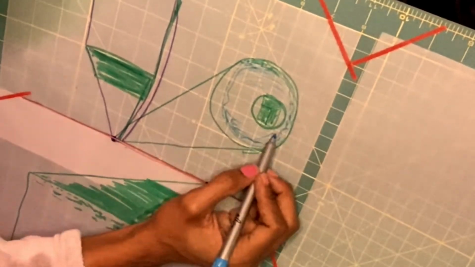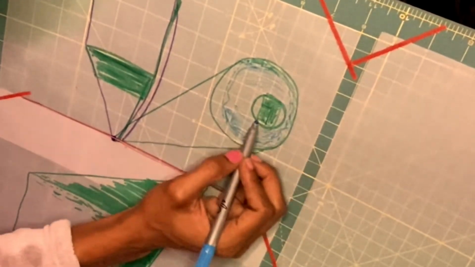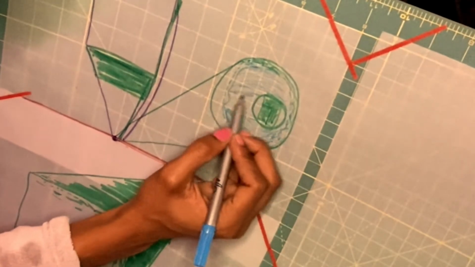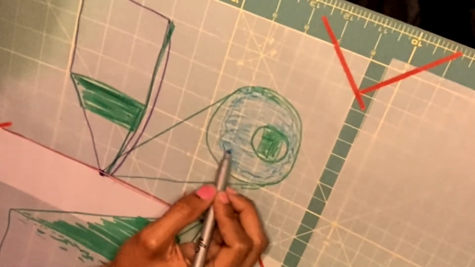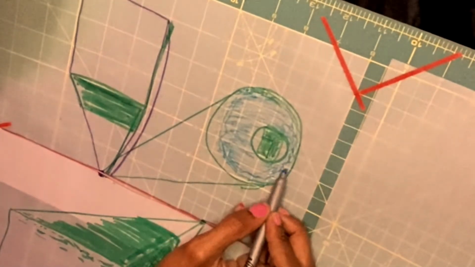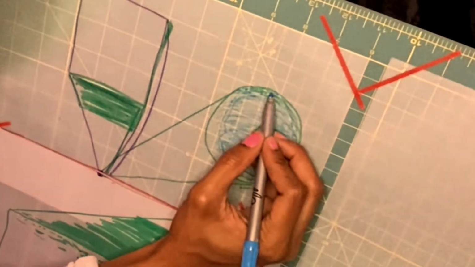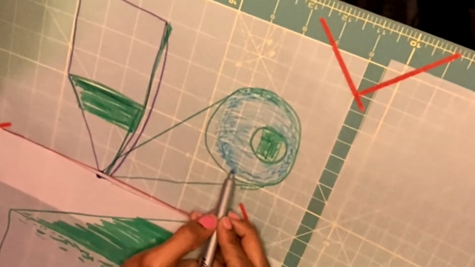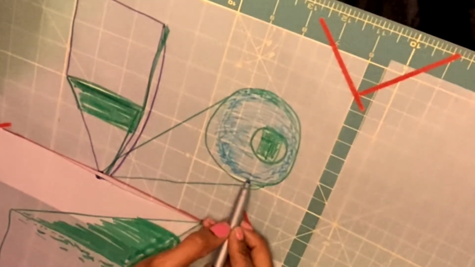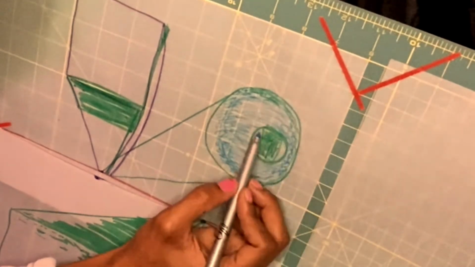If you can get a curve going with your shading in your ball, it's always helpful. It conveys a little bit more of that roundness. Also, if you leave a little white space where your light source is hitting, that helps to convey the brightness, the shininess of it.